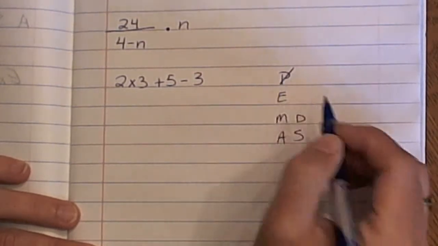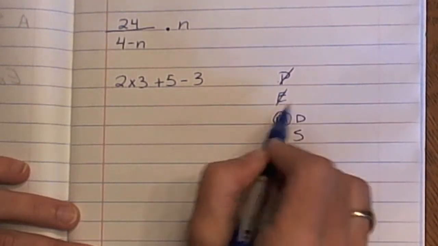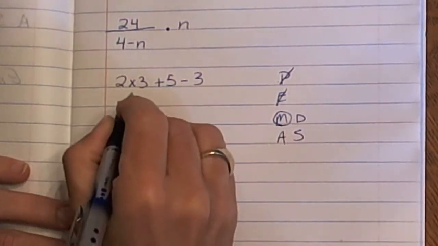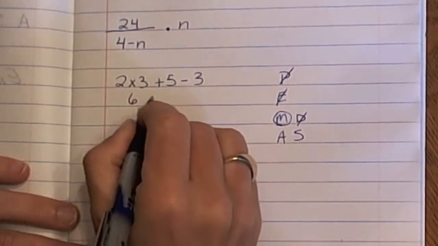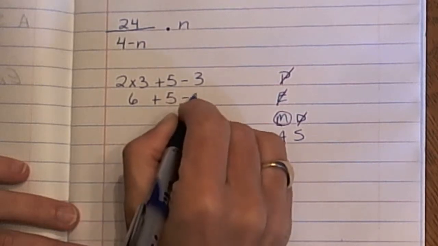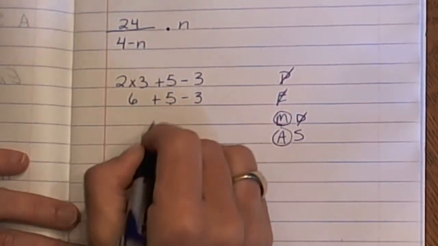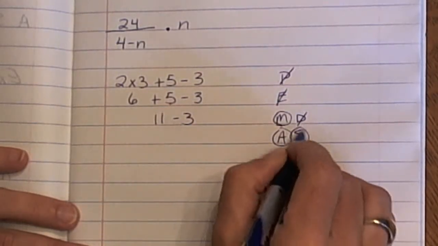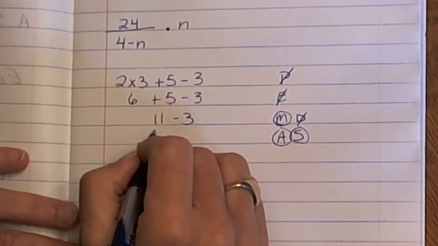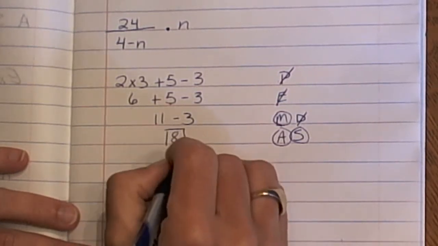I don't see parentheses or exponents. Multiplication is here. There's no division. Addition. 6 plus 5 is 11 minus 3. 8. 8 is my answer.